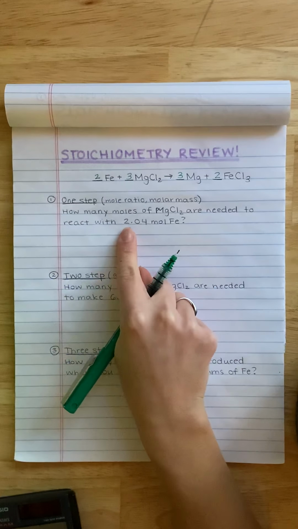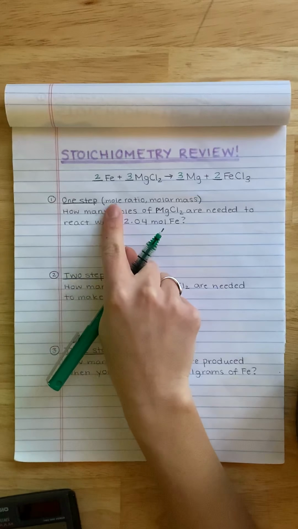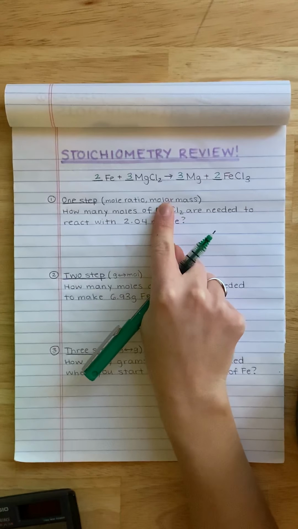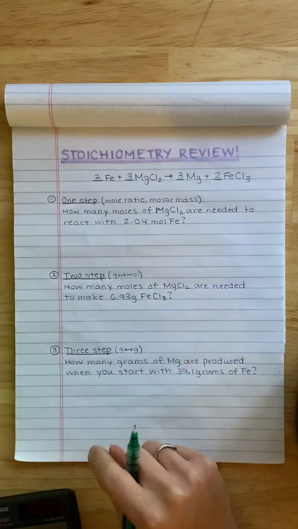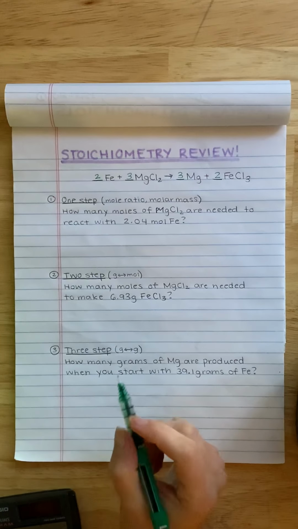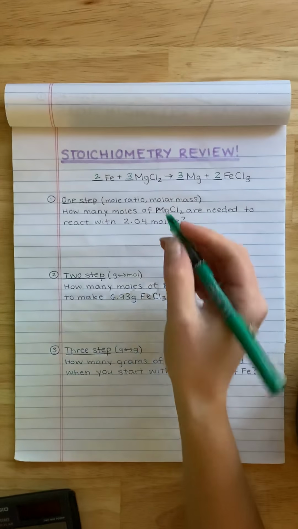Now we're going to take a look at a one-step problem. So you'll see these one-step problems when you're going from moles to moles in a mole ratio, or from grams to moles, or vice versa in a molar mass problem. For both of these, we are just doing one step. So in the example problem we're doing today, we're just going to do a one-step problem from moles to moles.